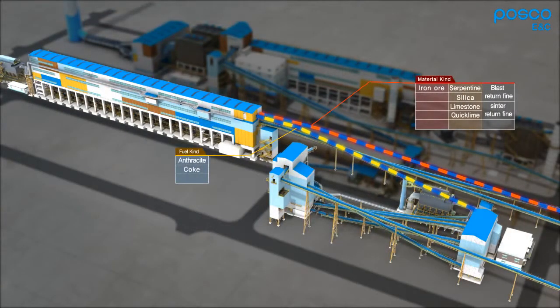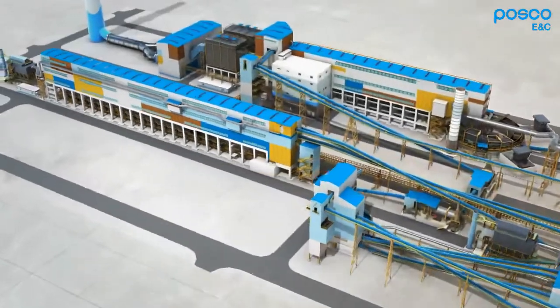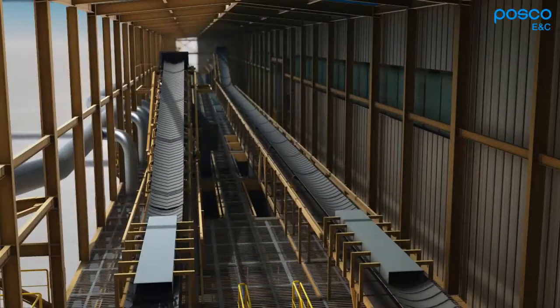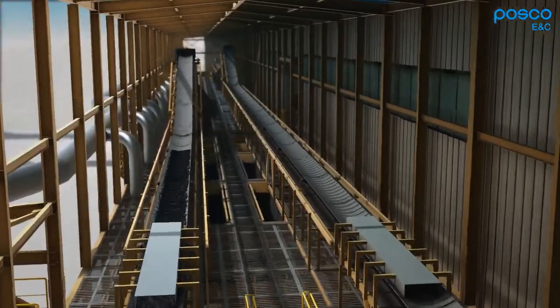Coke and anthracite processed in the fuel crushing equipment as well as pre-screened materials in a material plant are transferred to storage bins through belt conveyors. At this point, all kinds of materials and fuel are automatically fed into the storage bins by a tripper car.